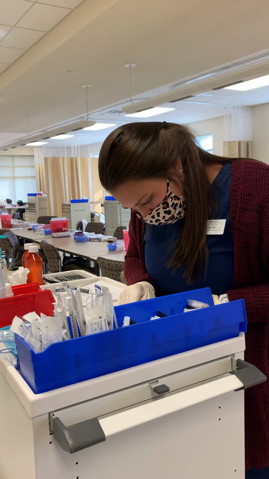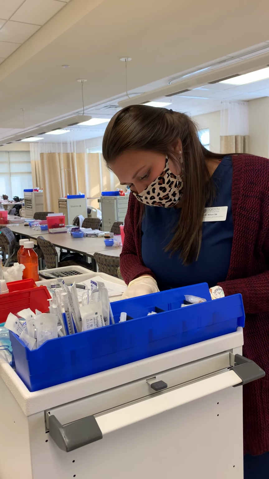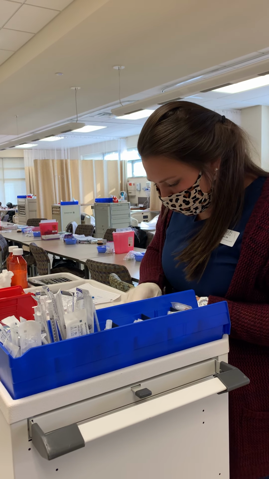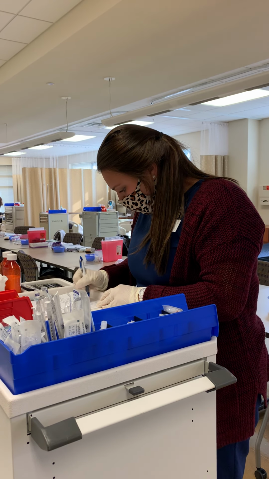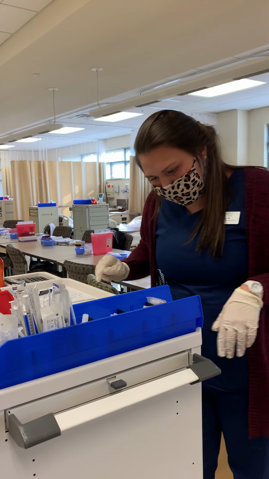Next for Miss Valerie, we have Ofloxacin 0.3% otic drops, 5 drops in both ears twice a day. So this is going to be her first dose of the day. So I'm going to just double check.